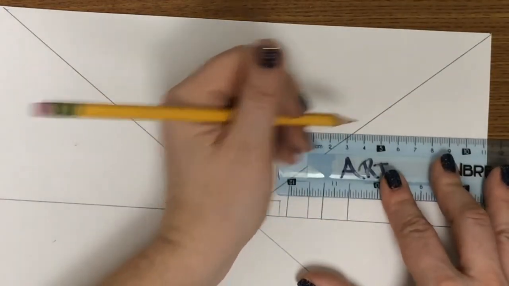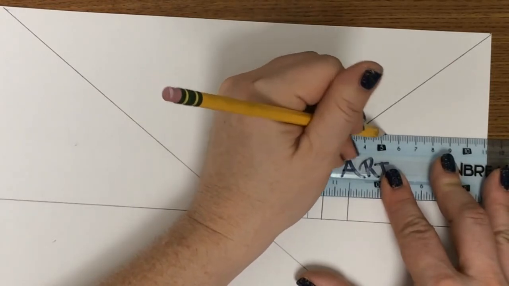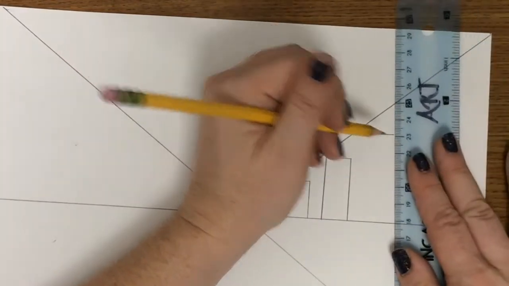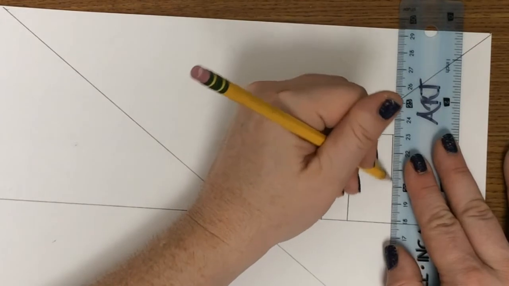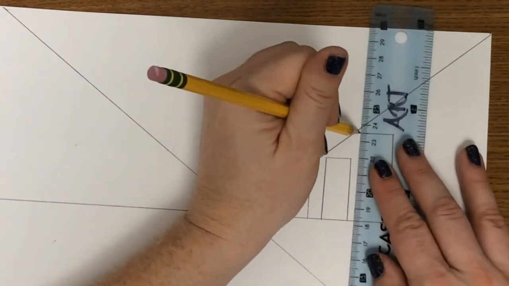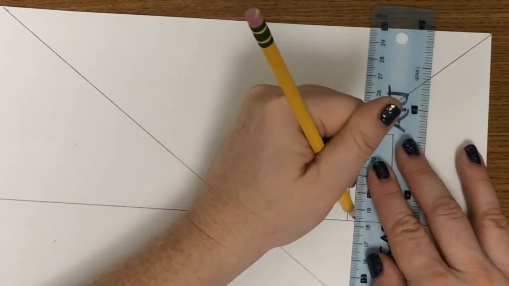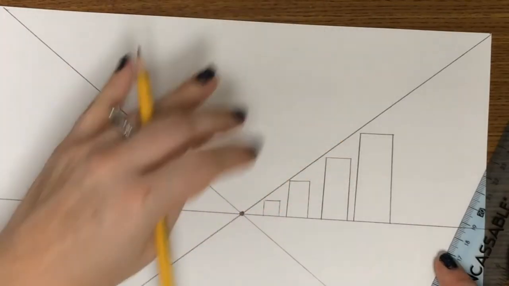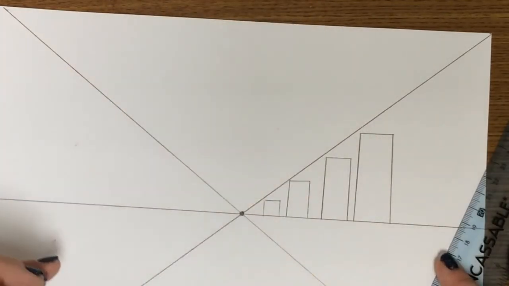So take this time to, again, you're drawing a line for the top of your building, and then all you're doing are adding two straight vertical lines coming off of it like this. We're doing nice and simple, okay?